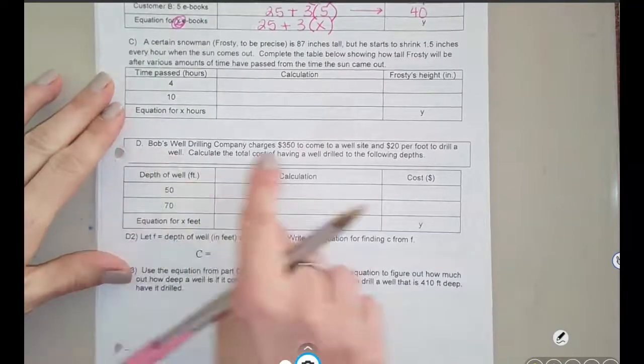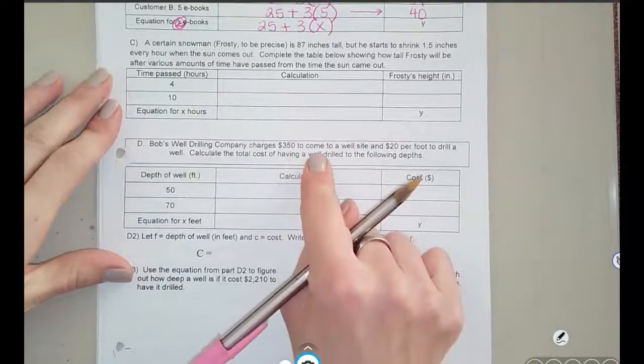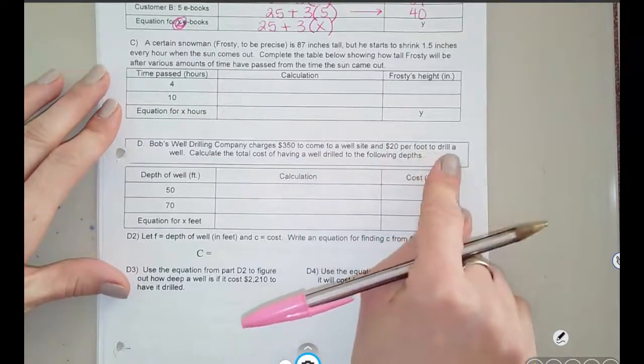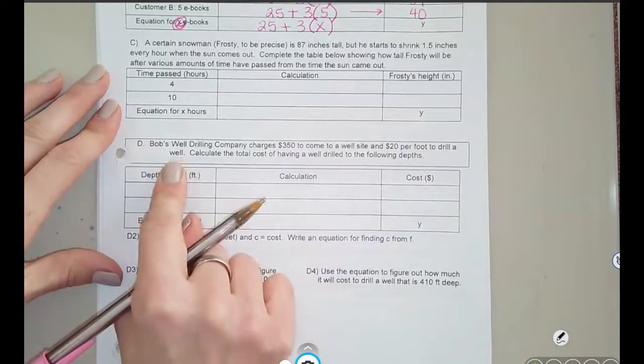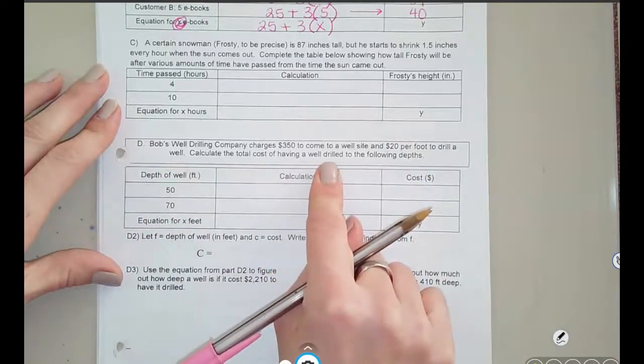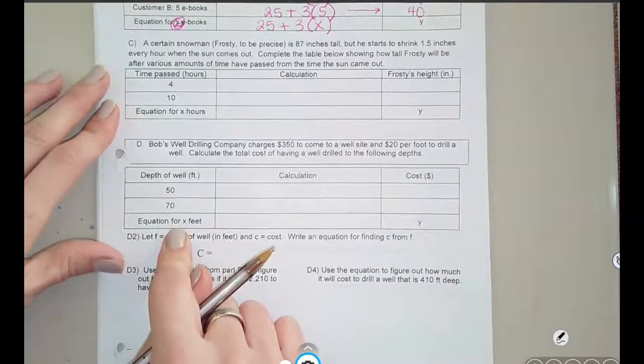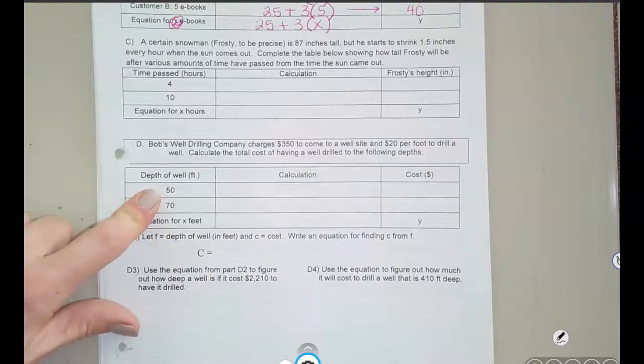So they charge $350 just to come out to your house with their equipment. And then they charge $20 for every foot that they have to drill down for your well. Okay? Calculate the total cost for having a well drilled to these depths. All right, so this person needs a 50-foot well.